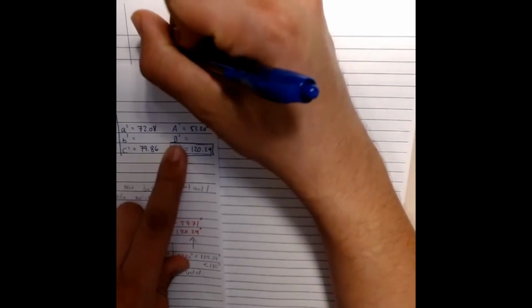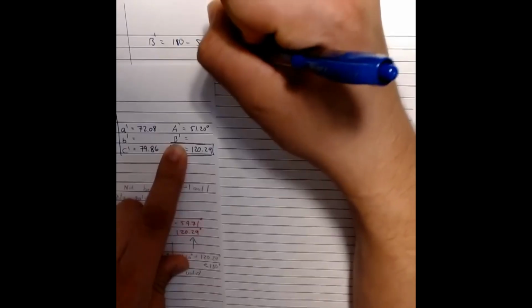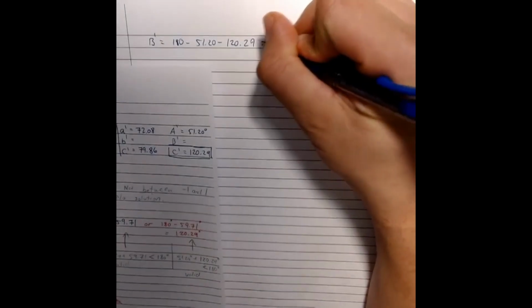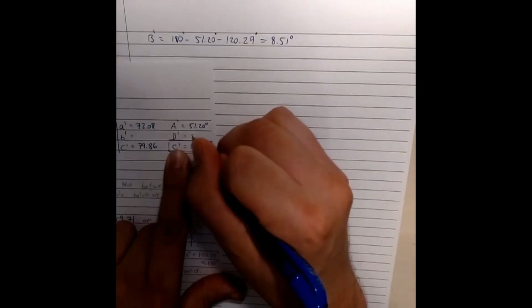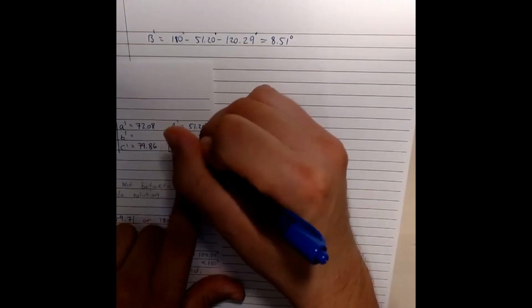All right. If we take 180 and we subtract away the 2 angles that we already have, that'll give us the angle B prime. 180 minus 51.20 minus 120.29. And if we subtract all of those, we get 8.51. And again, that's an angle. So here our B prime would be 8.51 degrees. Okay, so that's what we find.